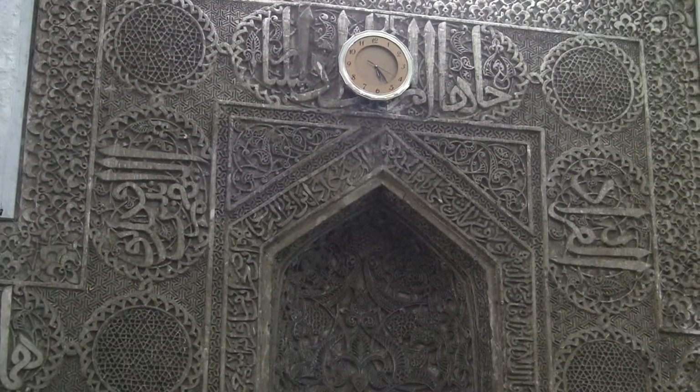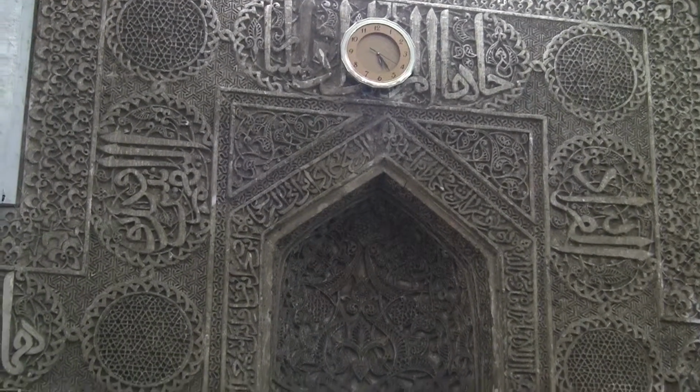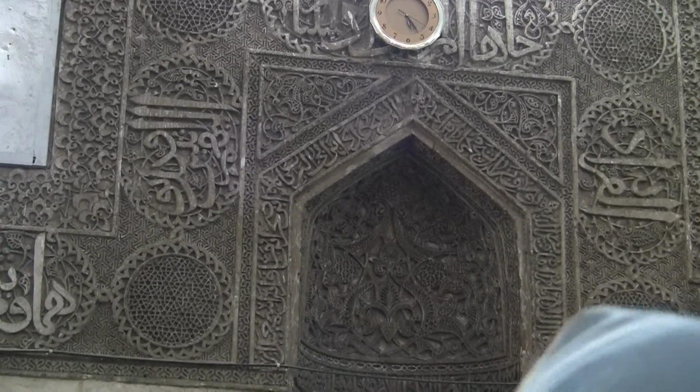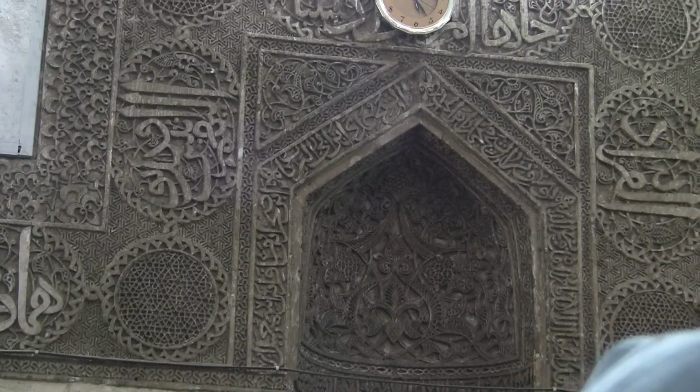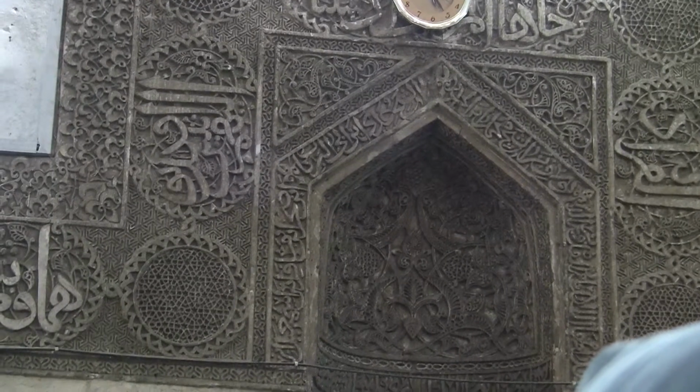This is obviously when they turned this into an institution, into a teaching institution. Because you would not do this in the prayer area. The mihrab is normally Quranic inscription.